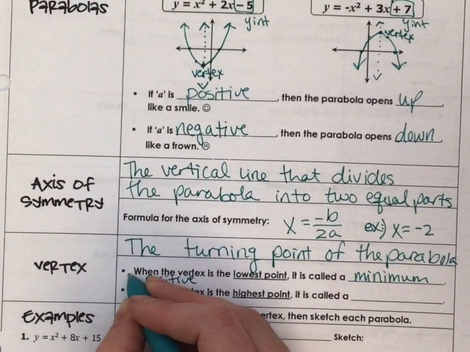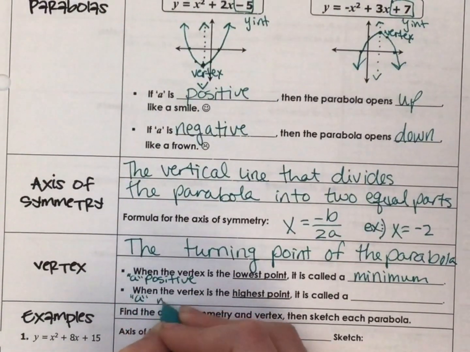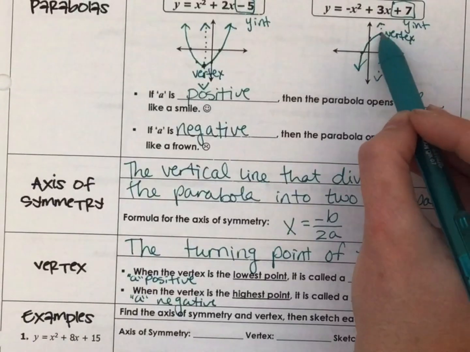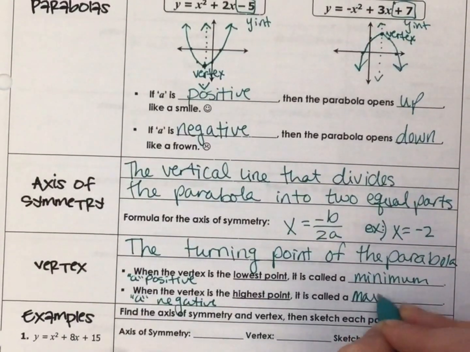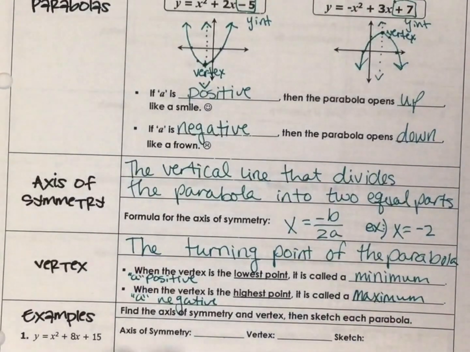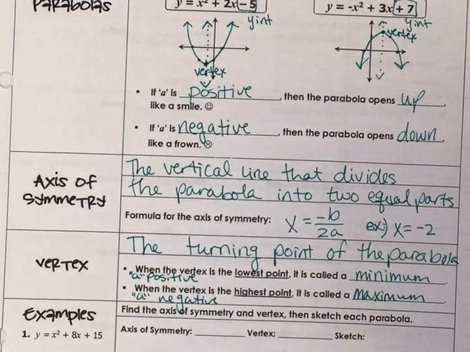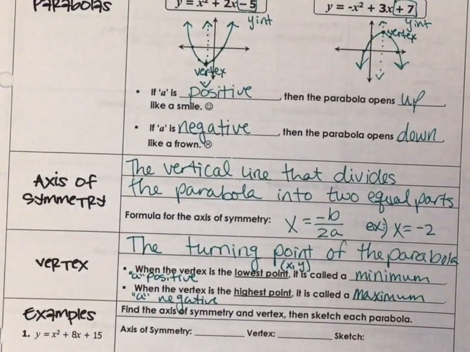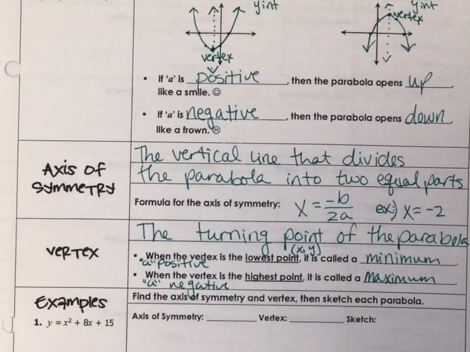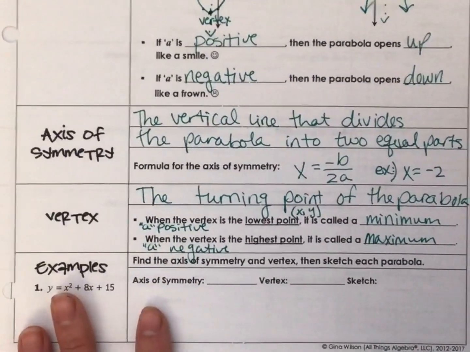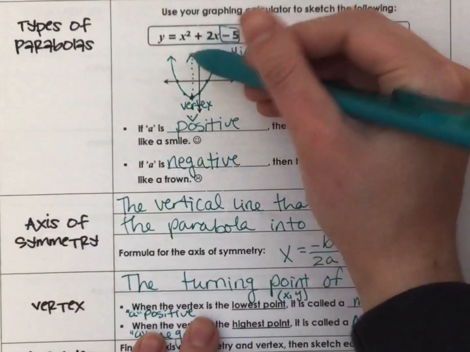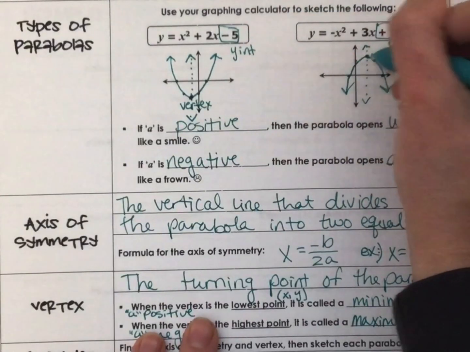But if A is negative, that's going to be the highest point. So we would call that, like this graph here, the maximum. So our vertex is a coordinate point, meaning that if it's a point, we'll have an X and a Y. Now there's an easy way to find both of these without having to do any sort of graphing or anything like that. We can use our formula for the axis of symmetry to get us an X. Because notice in our graphs that the axis of symmetry goes right through that point that our vertex is at.